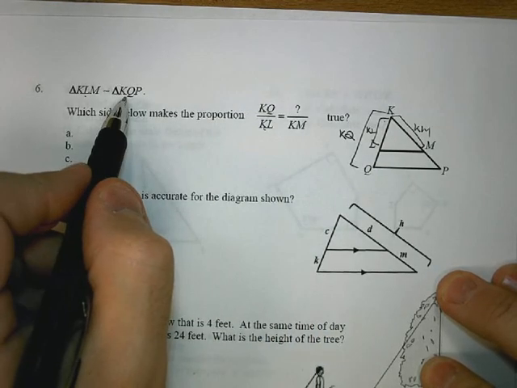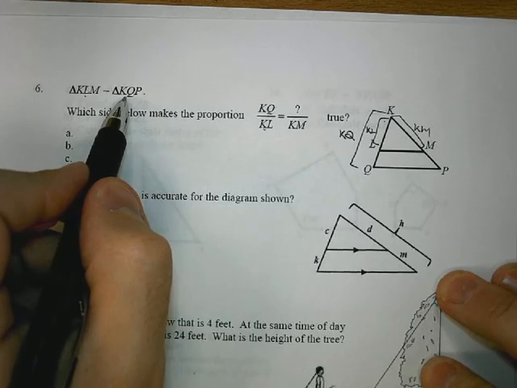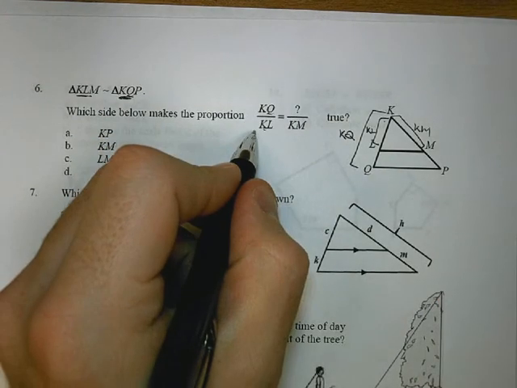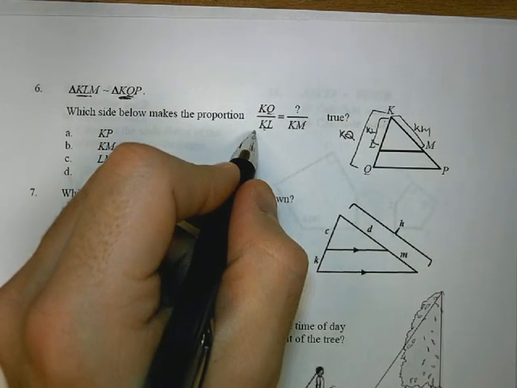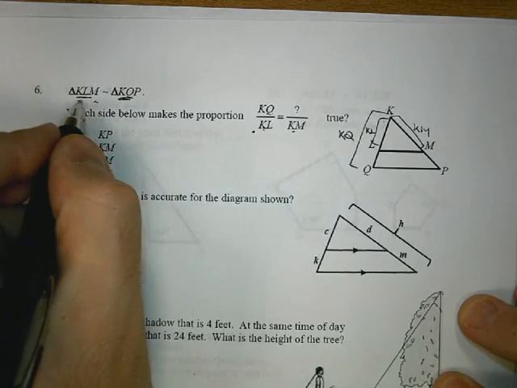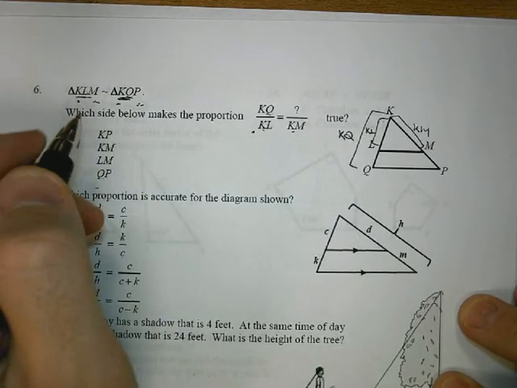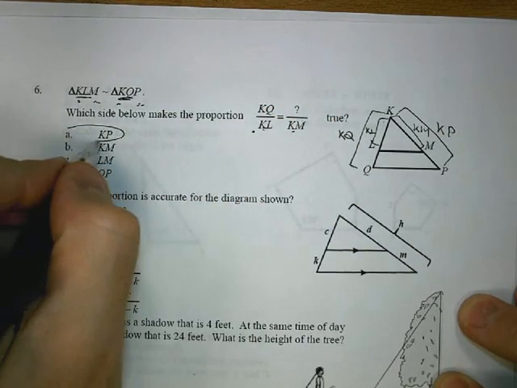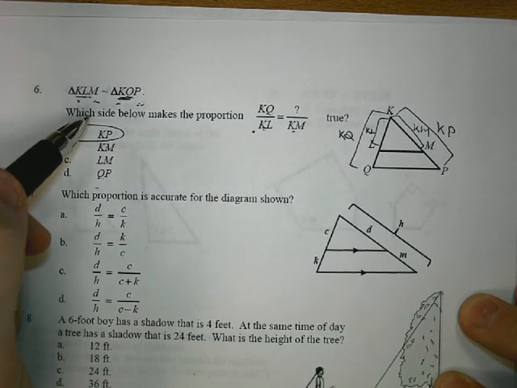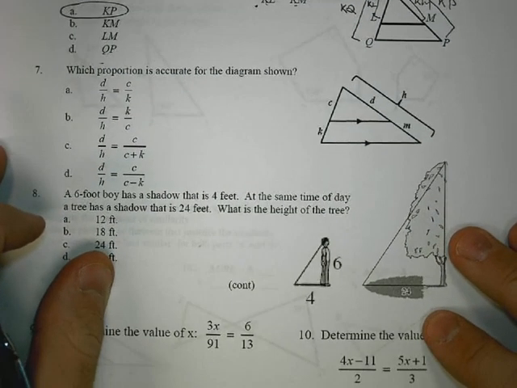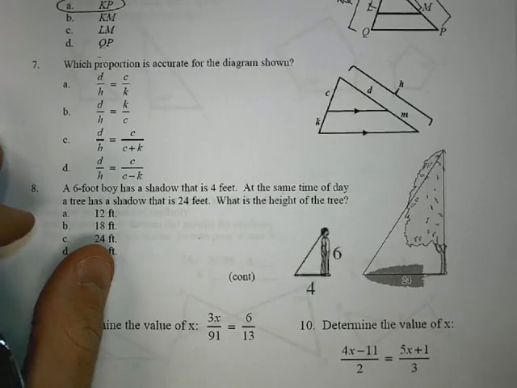On to number 6. They want to know what side we need to complete our proportion. So I have KQ to KL. Then what side to KM? Well, the top side comes from the big triangle, KLM. The small sides, or the bottom values, come from the small triangle, KQP.